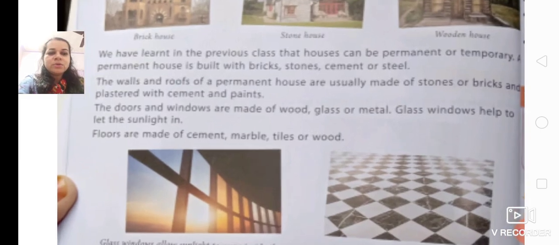So our house is a permanent house, and we all put plaster and cement on the house, and after putting the cement, we paint our house.